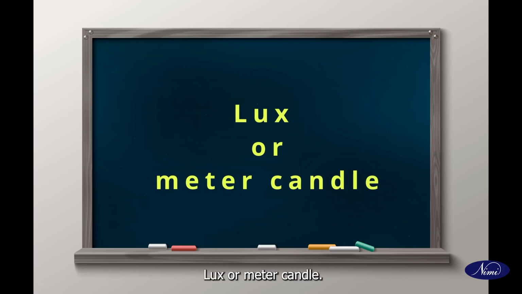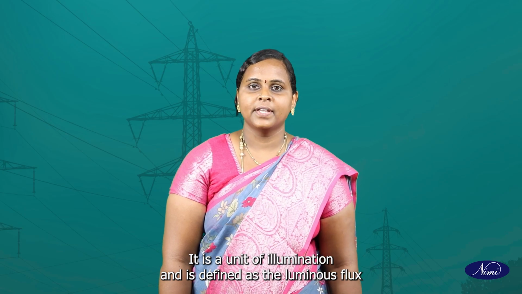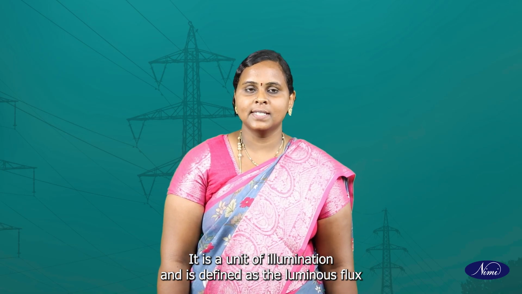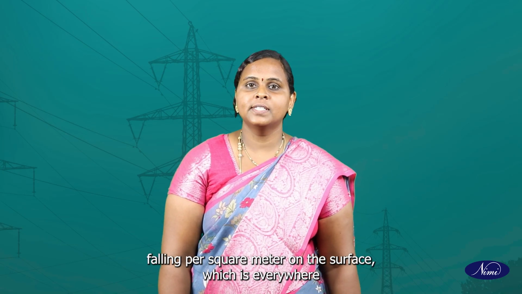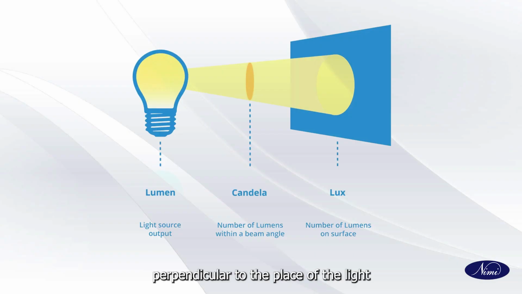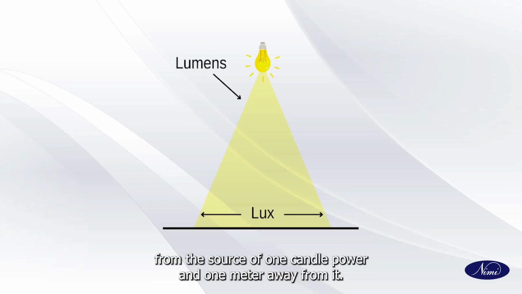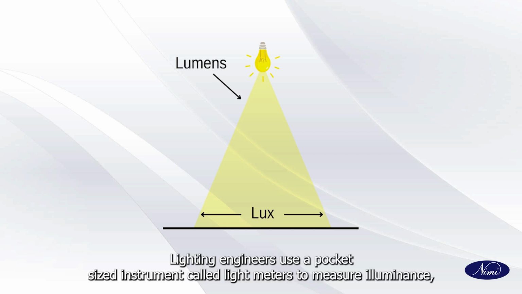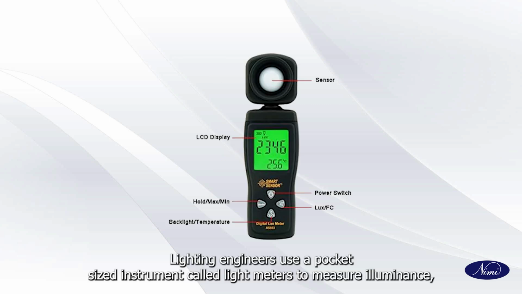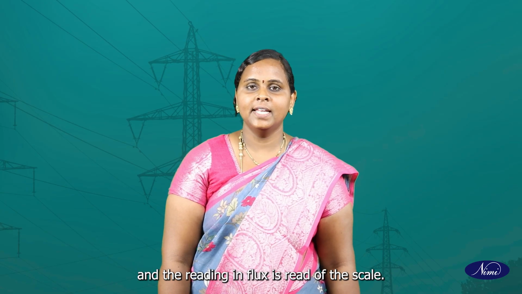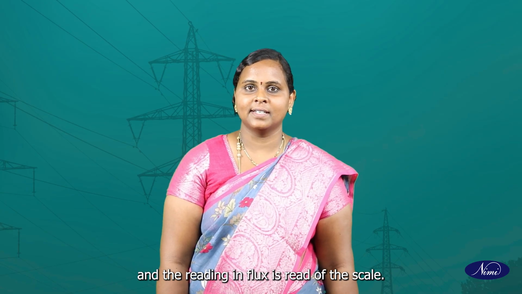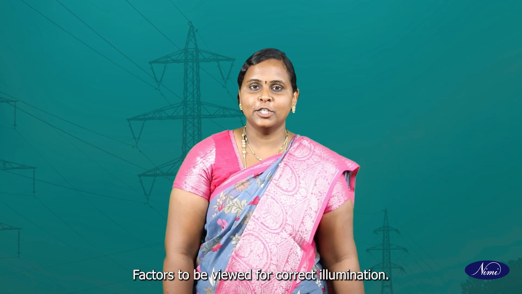Lux or meter candle. It is a unit of illumination and is defined as the luminous flux falling per square meter on the surface which is everywhere perpendicular to the rays of the light from the source of 1 candle power and 1 meter away from it. Lighting engineers use a pocket-sized instrument called a light meter to measure illuminance, and the reading in lux is read off the scale.